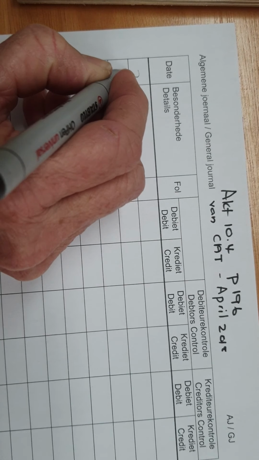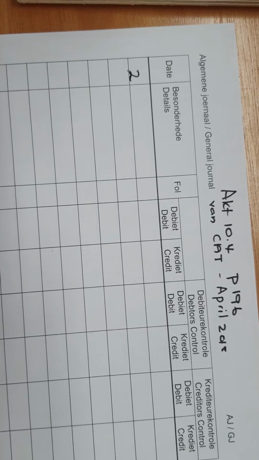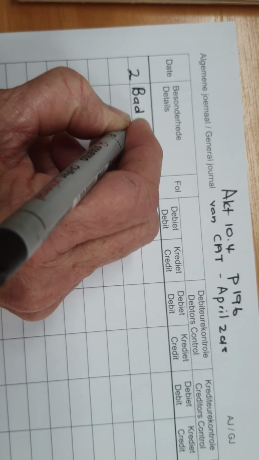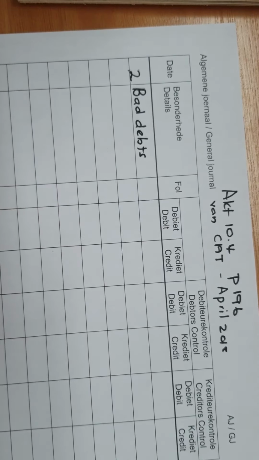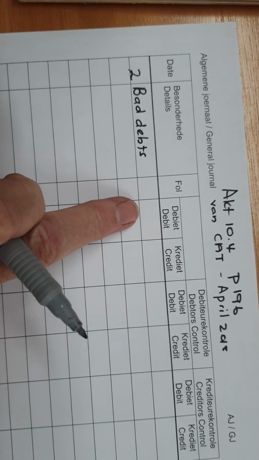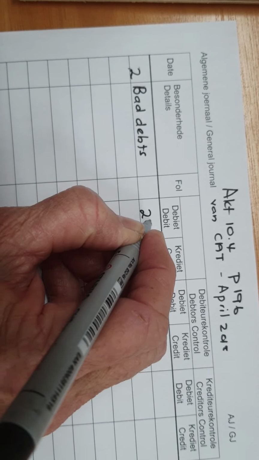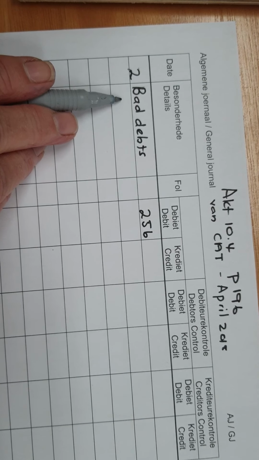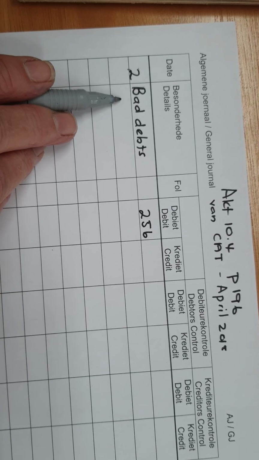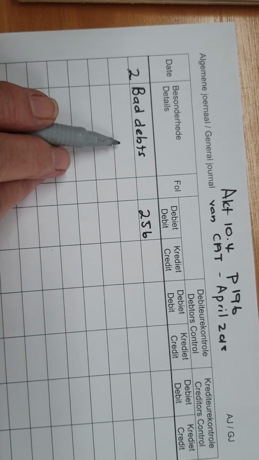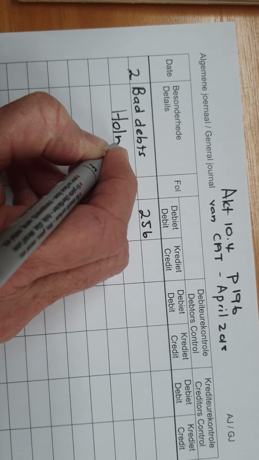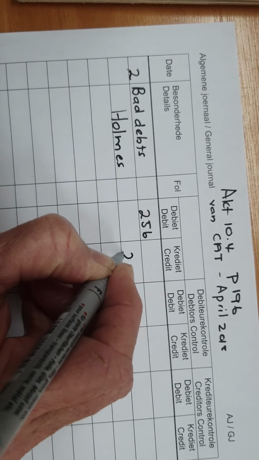Dus op die eerste reël skryf ek die rekening wat ek gaan debiteer, en dit is oninbare skulde. Vir die Engelssprekende kinders, it's gonna be bad debts. Oninbare skulde word gedebiteer. Ek skryf dit in die debietkolom, die bedrag is 256. In die tweede reël, effens weg van die kantlyn, skryf jy neer die rekening wat gekrediteer moet word, en ons moet Holmes se rekening krediteer. So ons krediteer dit, en ons skryf in die kredietkolom.